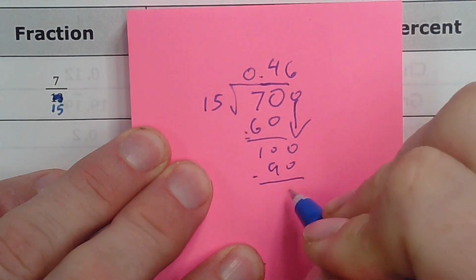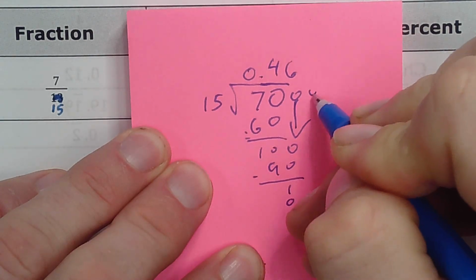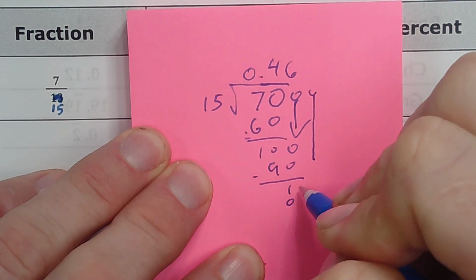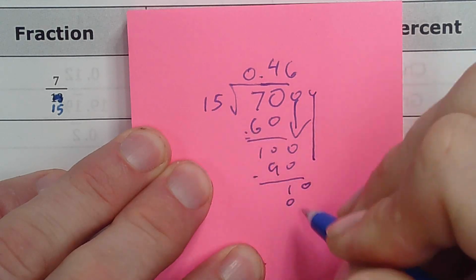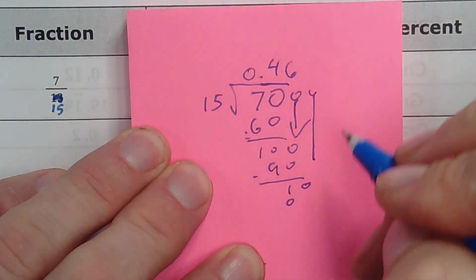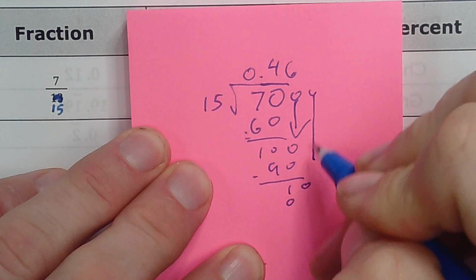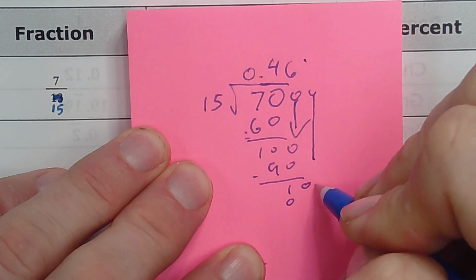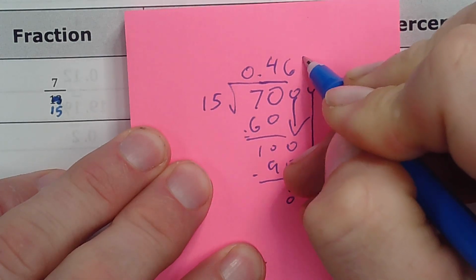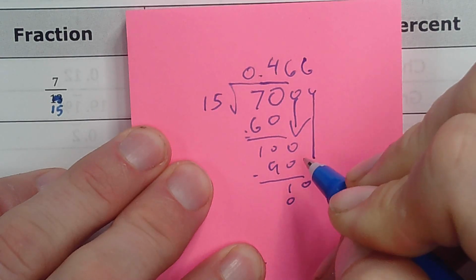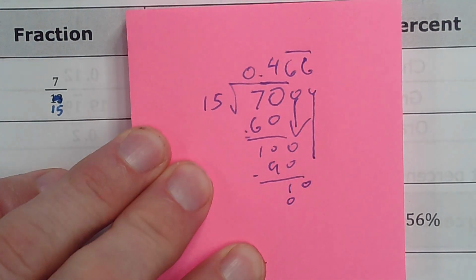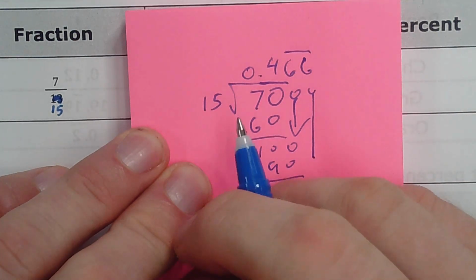All right, so we have a 10 left over, and you can see now that it's going to be repeating itself. So how many times will 15 go into 100? Well, it's going to be 6 again. Okay, so this is going to be 4.66666666 repeating.